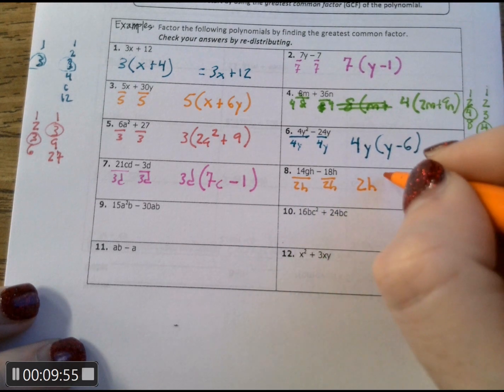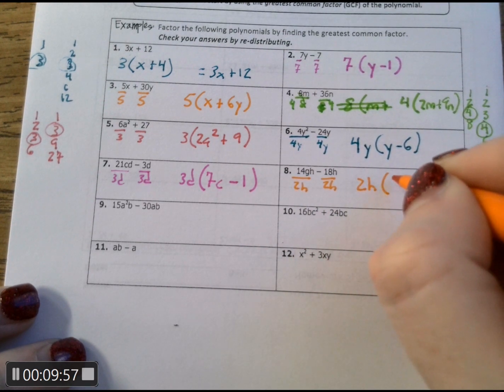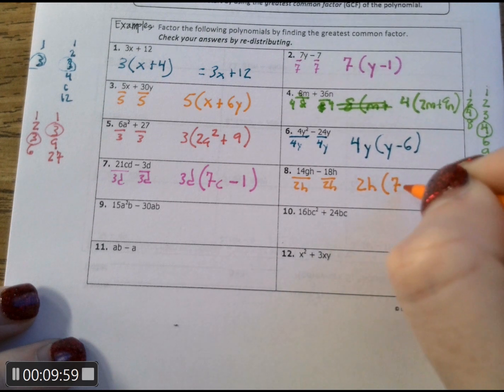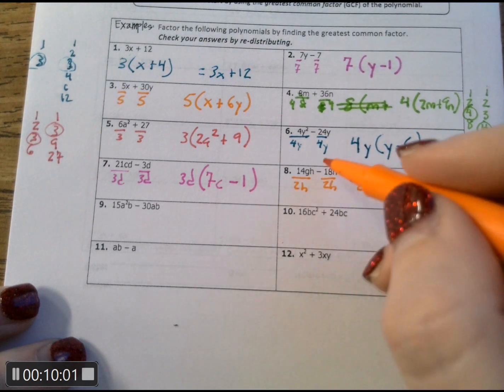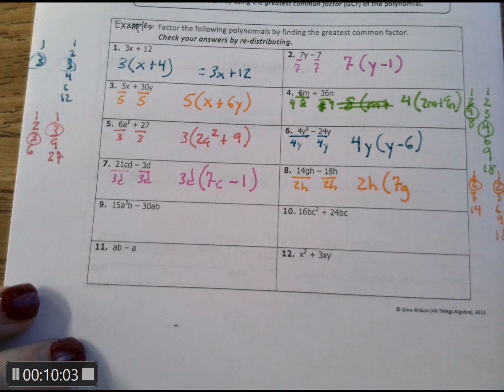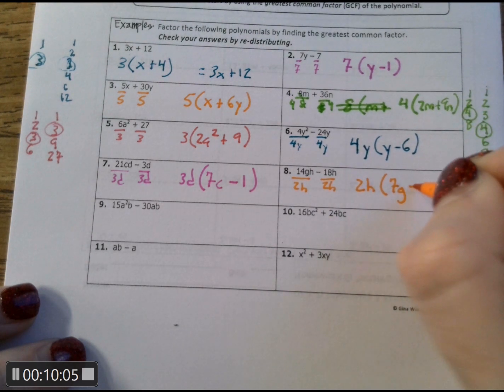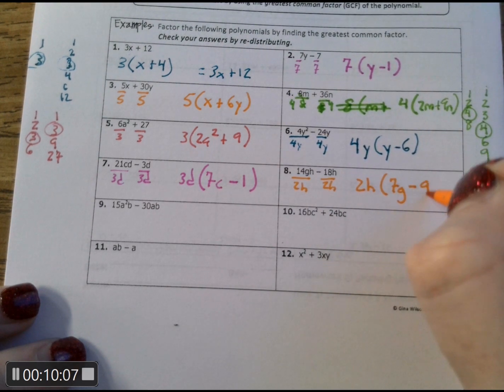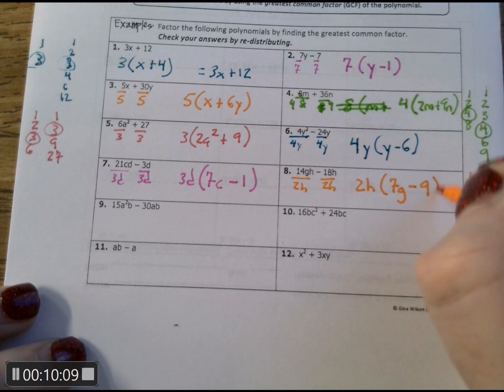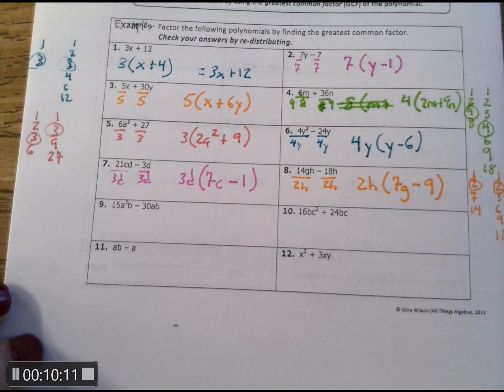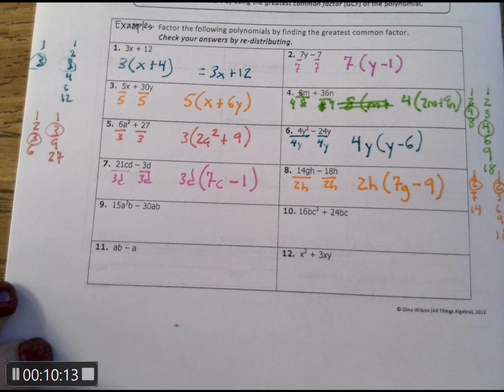So 14 divided by 2 will give us 7. And then we have a g, h divided by h will leave us with 1. And then 18 divided by 2 will give us 9. H divided by h gives us 1.